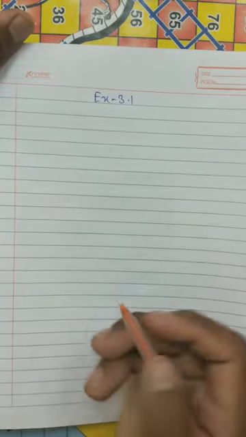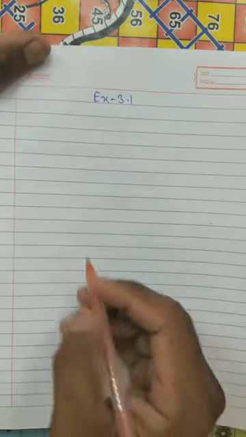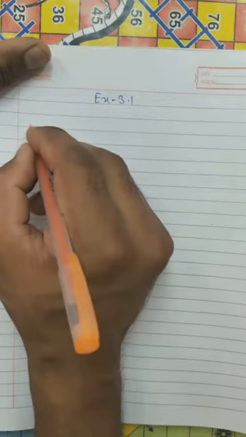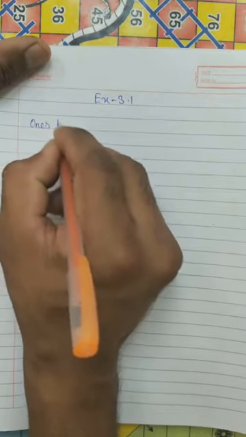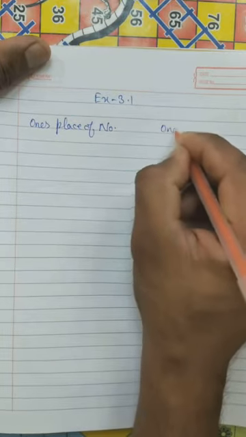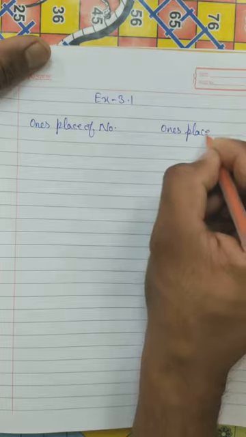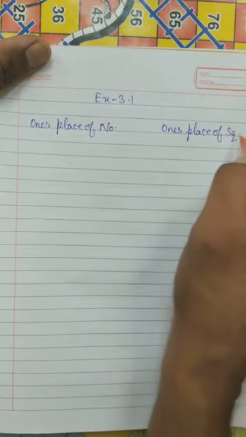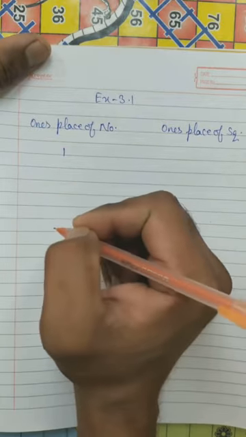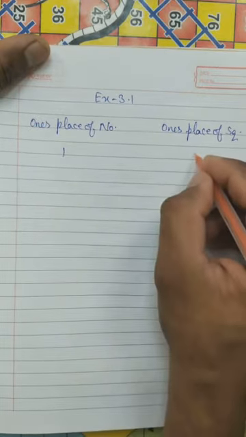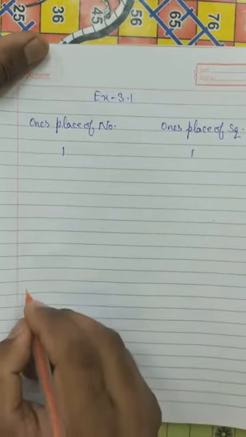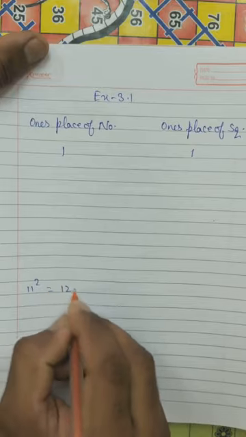Here basically we will cover 3 to 4 concepts. The first one is the concept of ones place. I am making a table of the ones place of a number and the ones place of its square. Any number with ones place 1, then the square will also have ones place 1. You can see 11 square, that is 121.